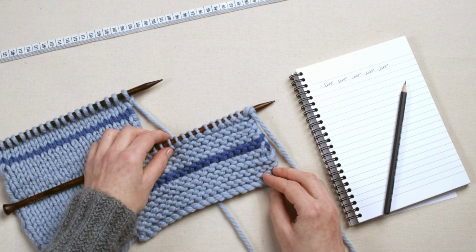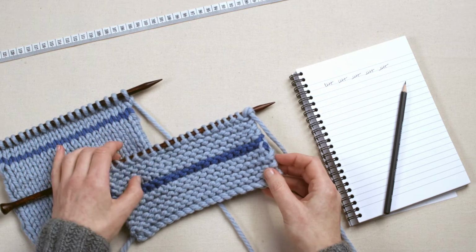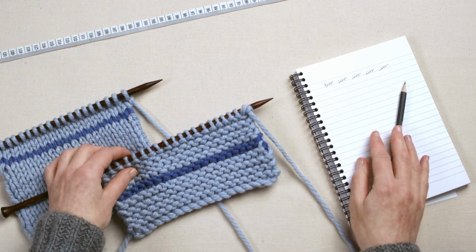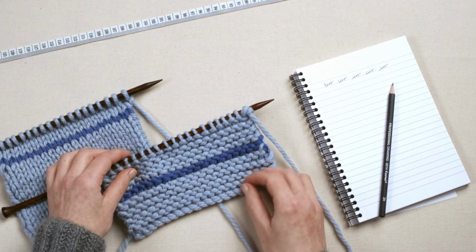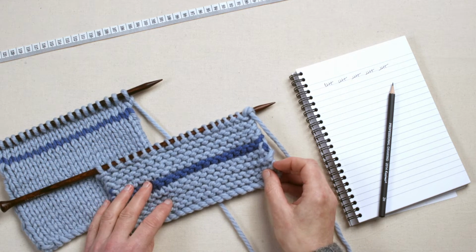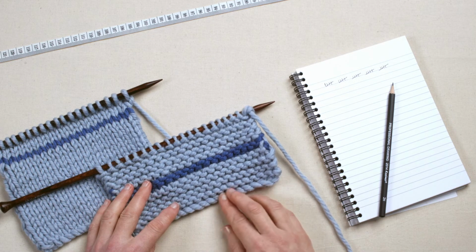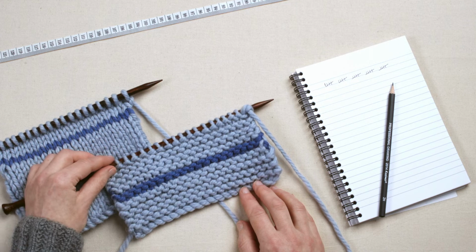Patterns might ask you to work a certain length of knitting, or they'll ask you to work a specific number of rows. You can use a notepad or a stitch counter to keep track of completed rows, but it's also good to be able to recognise and count the rows in your knitting. So before you begin, remember that the cast on edge doesn't count, and the row on your needles does count.